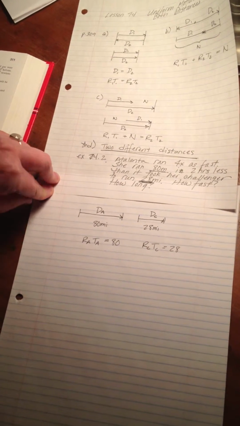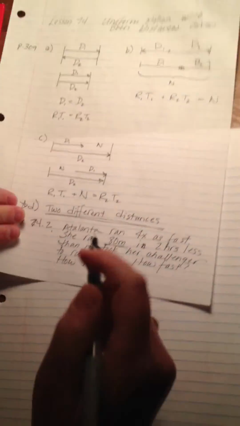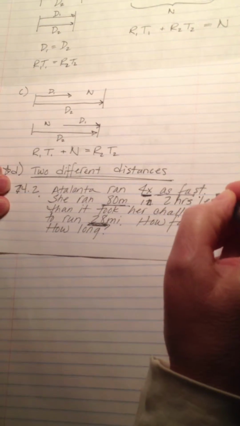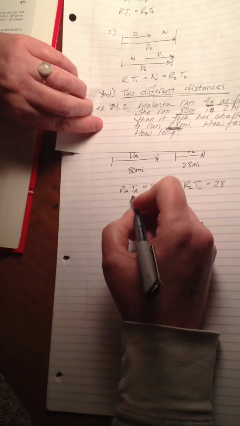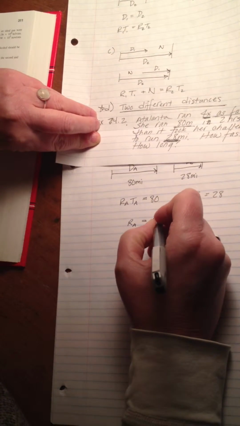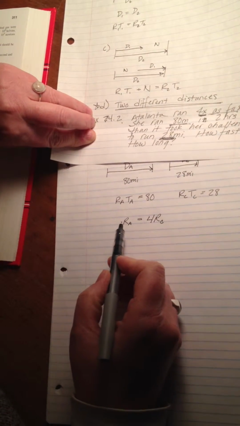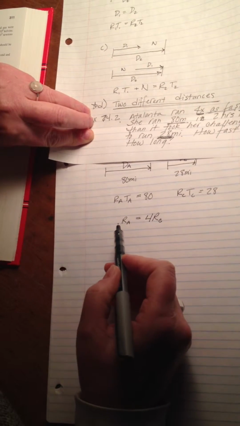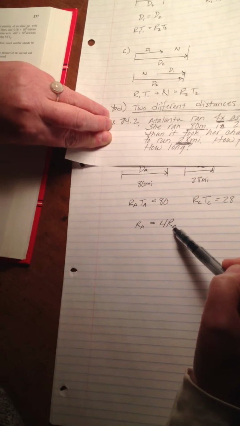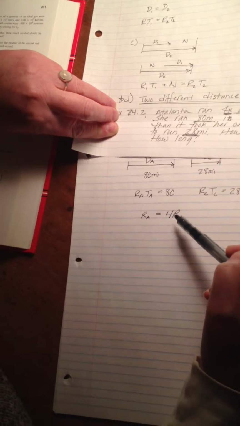So let's take a look at our story again and see if we can pull more information out of it. Okay, Atalanta ran 4 times as fast as her challenger, Cupcake. So if we're looking at the rates, we know that the rate of Atalanta equals 4 times the rate of Cupcake. Sometimes it's tempting to want to say that the 4 goes over here by Atalanta, but if you think about it, she's running faster, right? She ran 4 times as fast. So let's say Cupcake's running 1 mile an hour. That means Atalanta's running 4 miles an hour. That makes sense. So we definitely want the 4 over here.